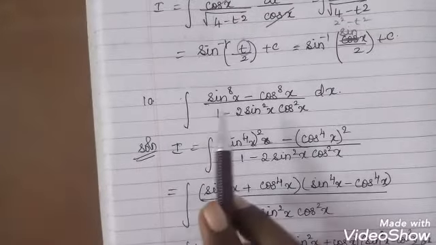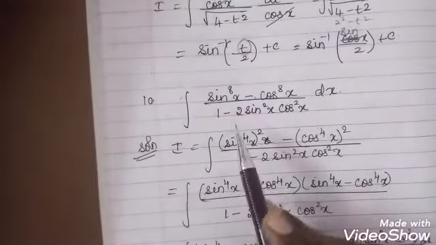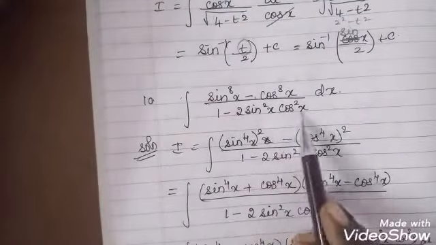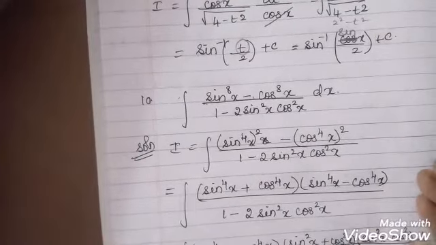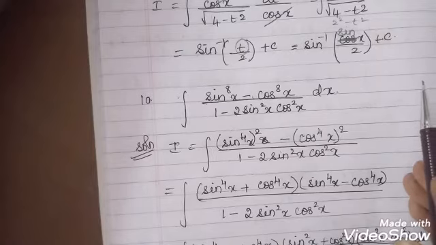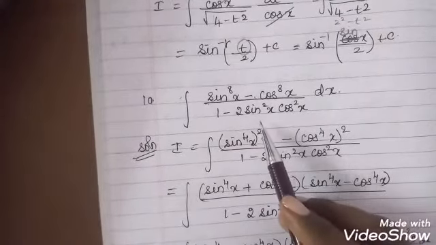Okay, now coming over to the 10th one. The 10th one is the integral of sine power 8x minus cos power 8x divided by 1 minus 2 sine squared x cos squared x. Unlike the previous one, where you saw it was possible by substitution, here it's not possible. So we'll see how we can simplify it first and then we can do it.